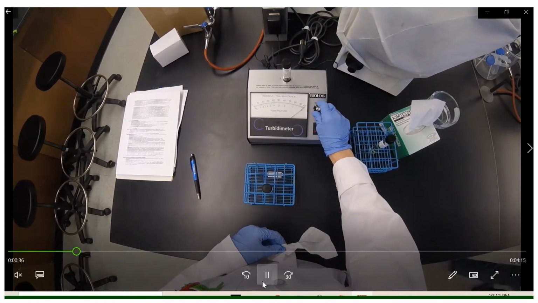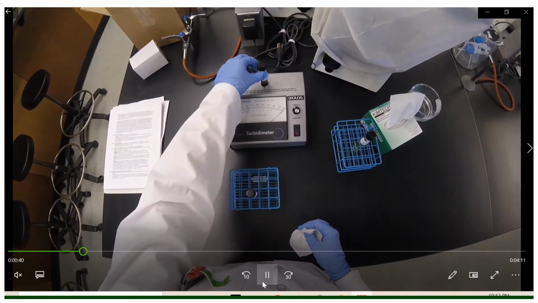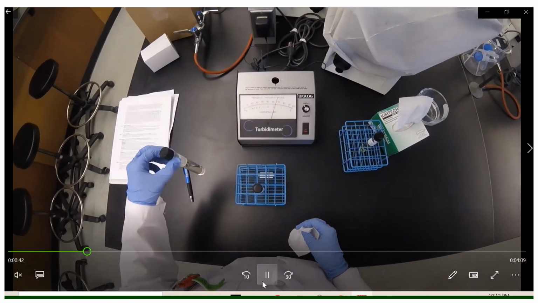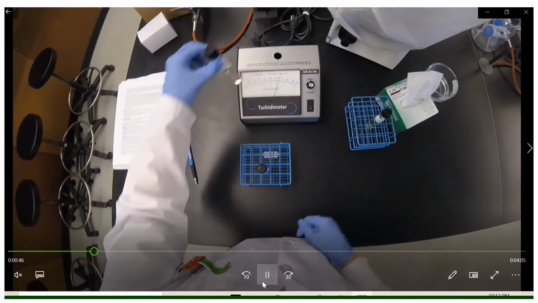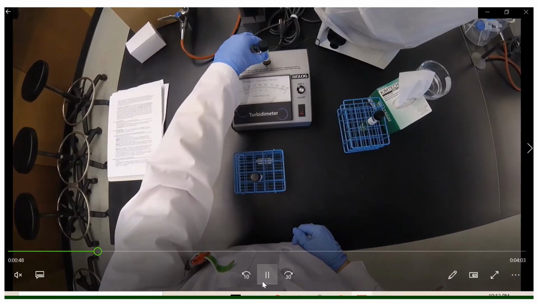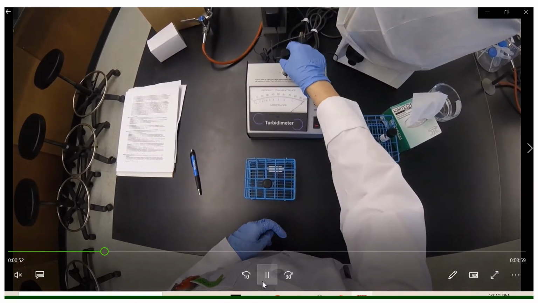Here I am moving the dial on the blank inoculating fluid B to be at 100% transmittance because it should have no particulates inside. I'll double check my math and put it back in and make sure it is at 100%.